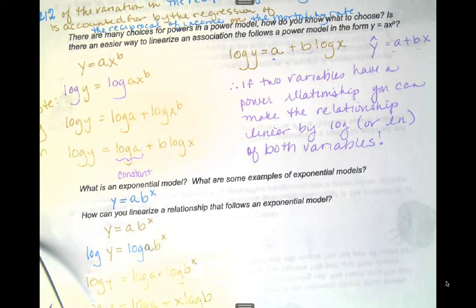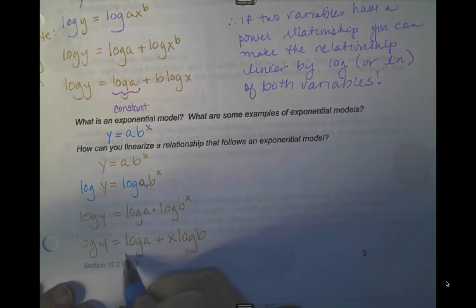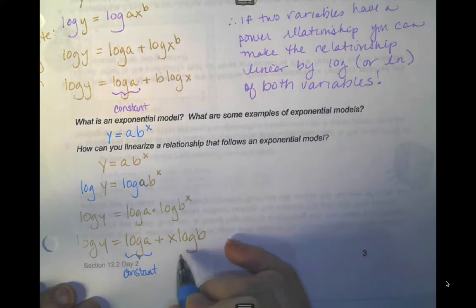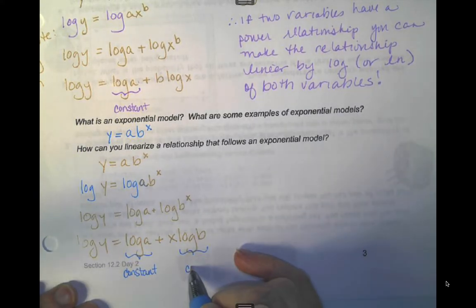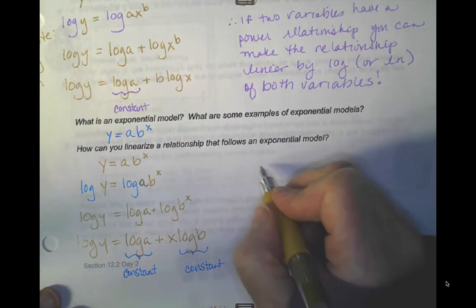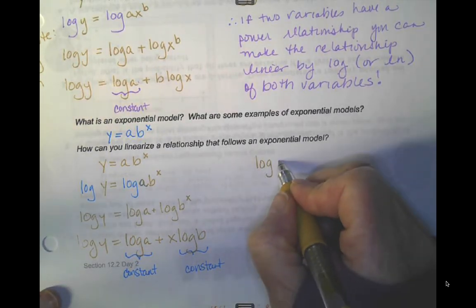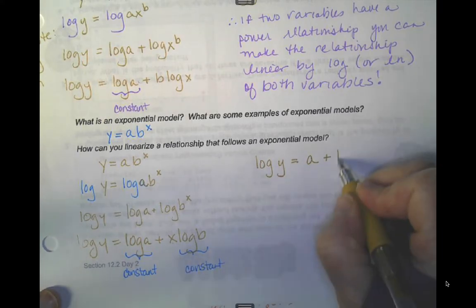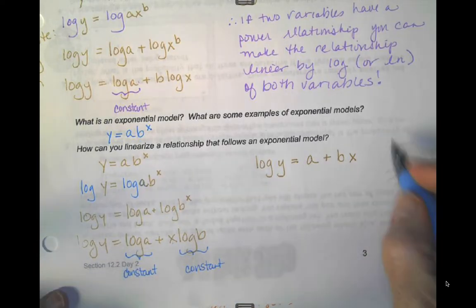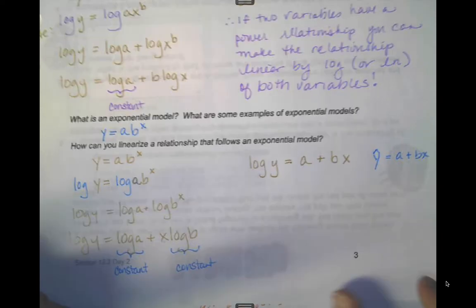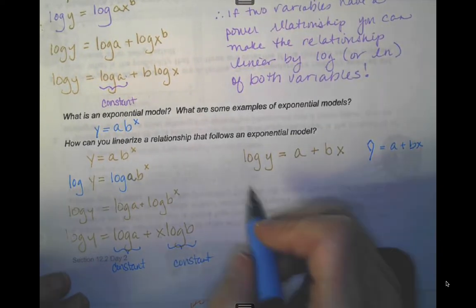Okay, so just like before, the log of a is a constant. When I take the log of it, it's a constant. B is a constant, so if I take the log of b, it's a constant. So now what happens here is I have the log of y is equal to a plus x times b. I'm just going to write it as bx. Again, it looks very similar to our y hat equals a plus bx.